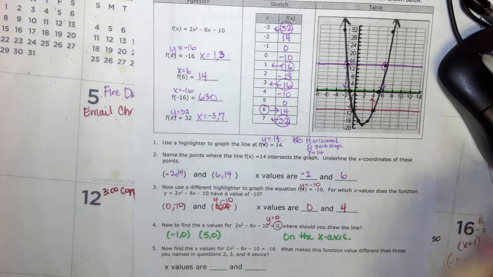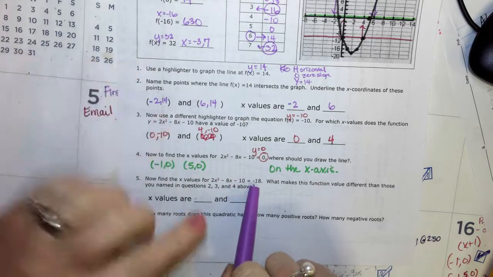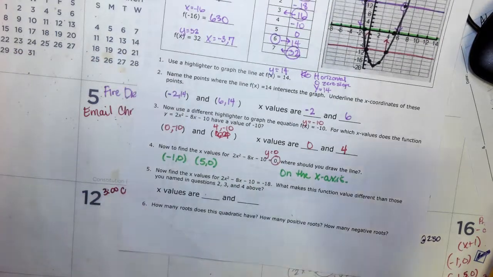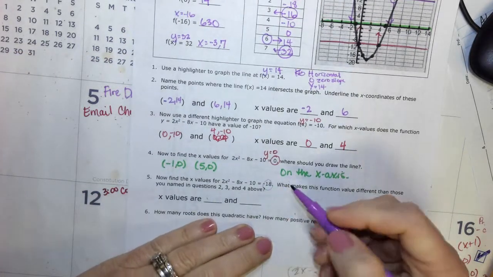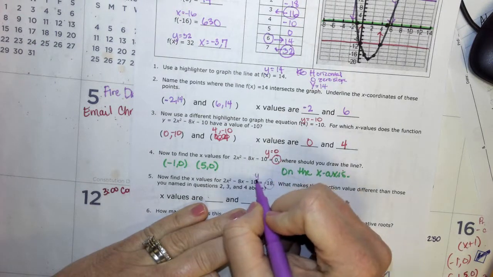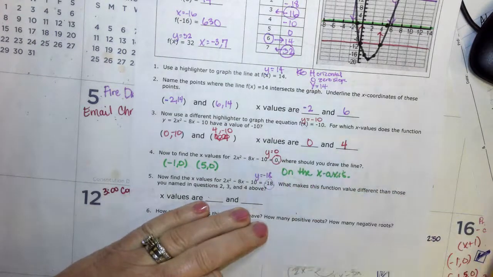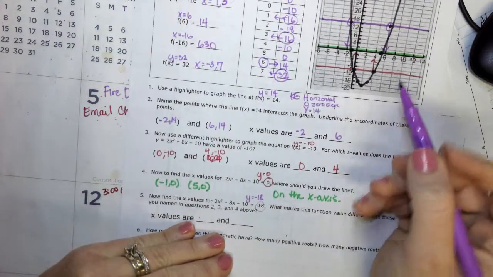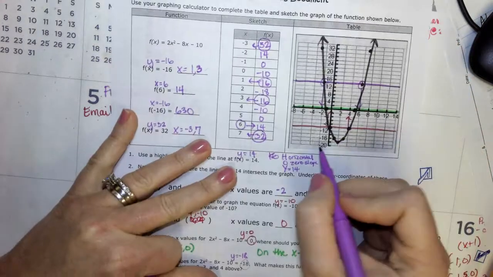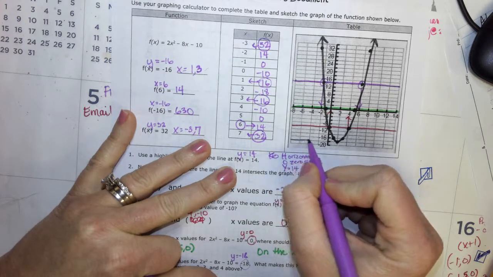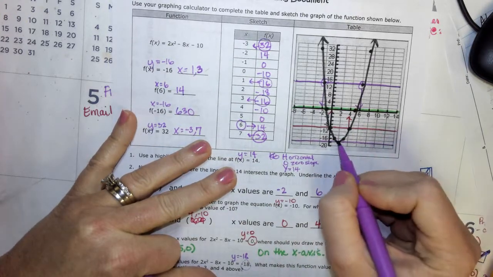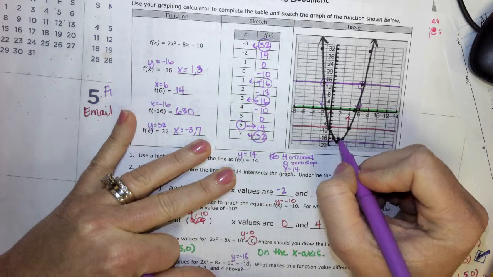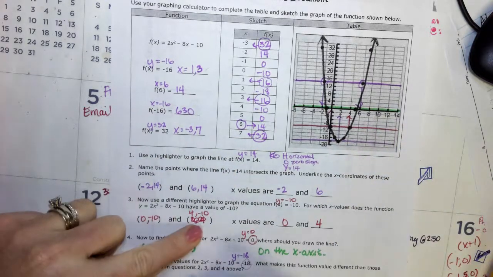So now we want to find x values for 2x squared minus 8x minus 10 when it equals negative 18. So this negative 18, again, that's my output value, so that would be y equals negative 18. So my x values for when y equals negative 18, so that's going to be right down here. So it's only crossing it at one point, so that's whenever x equals 2.